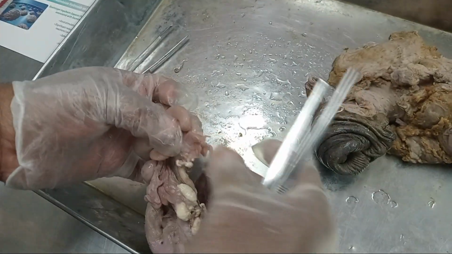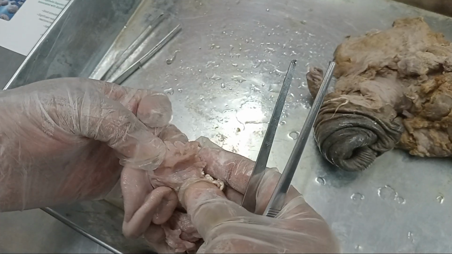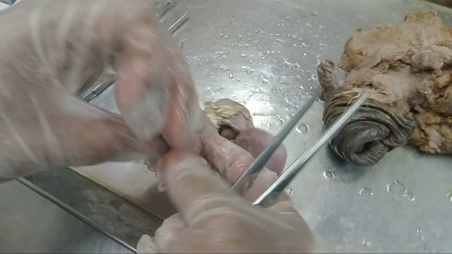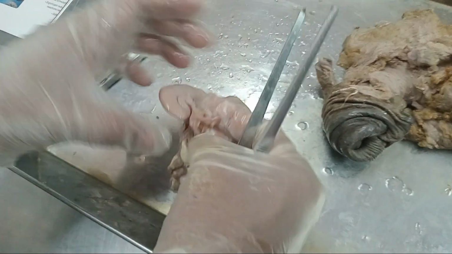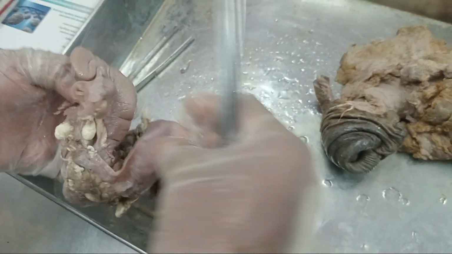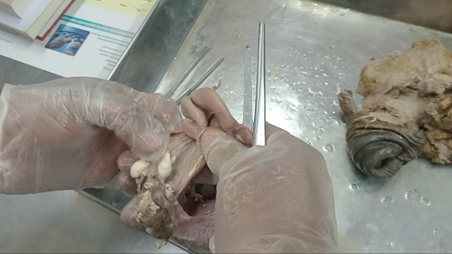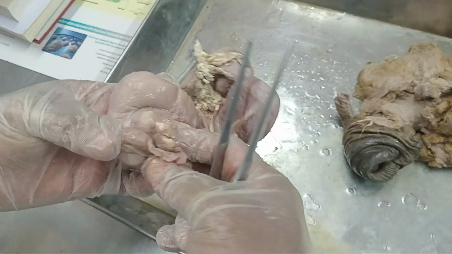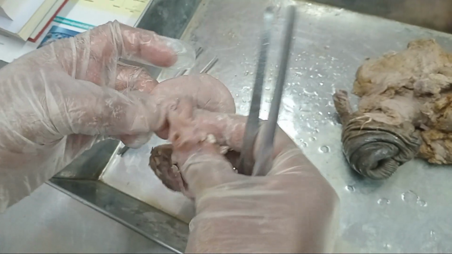And the ligament that is called the mesovarium, the part of the broad ligament of the uterus that holds the ovary. The uterus is held by a peritoneal fold that is called the broad ligament of the uterus, and the part of the broad ligament of the uterus that holds the ovary is called the mesovarium.